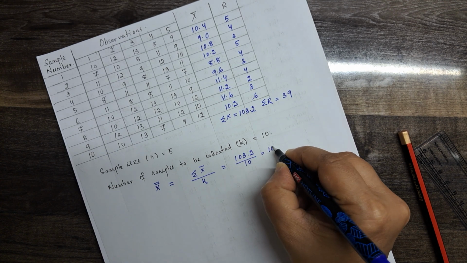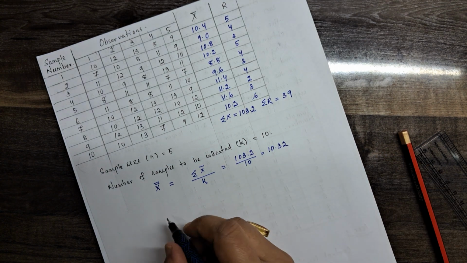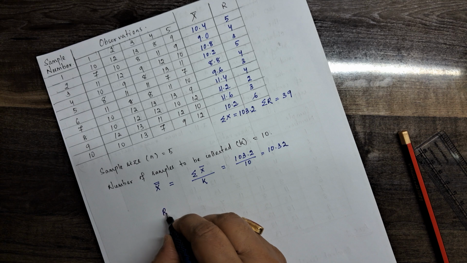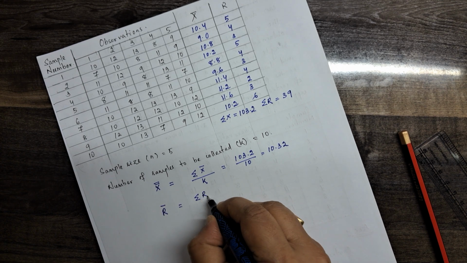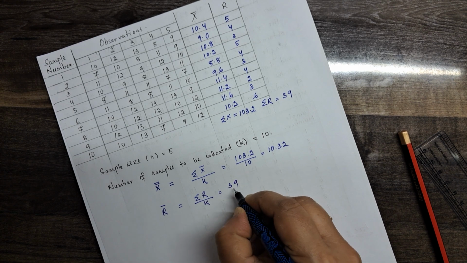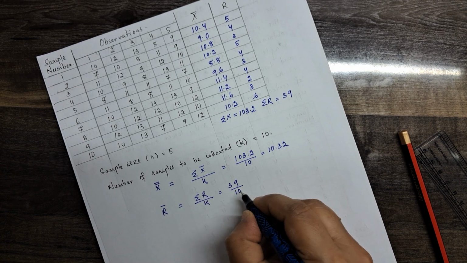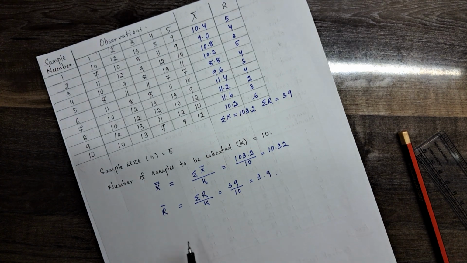So it will come 10.32. Like that, we calculate R bar equal to sigma of R divided by k, which is equal to 39 divided by 10. It will come 3.9. So we got the values of x double bar and R bar.